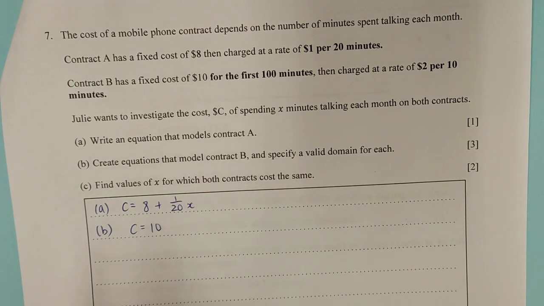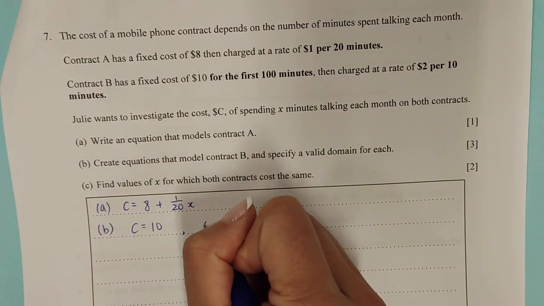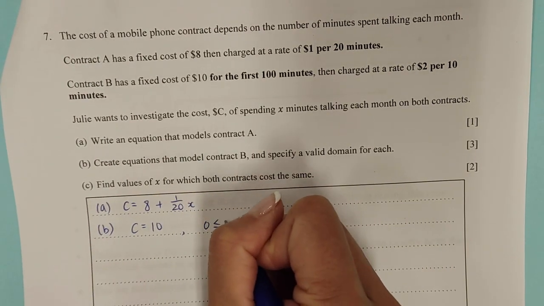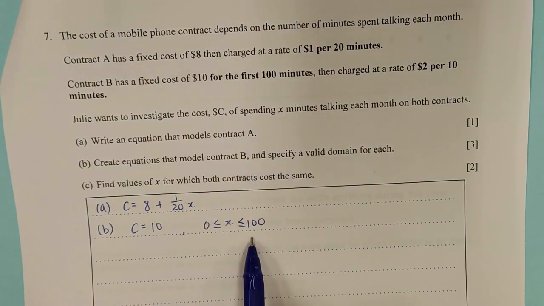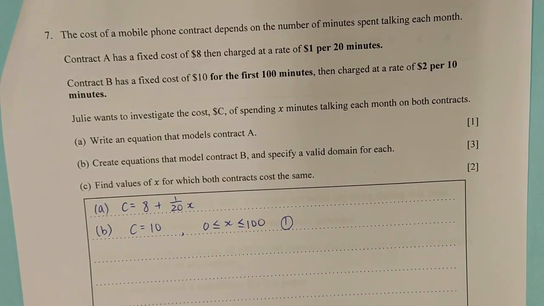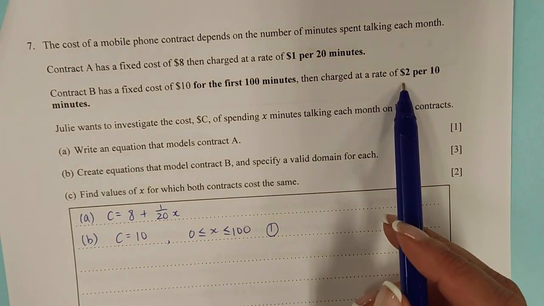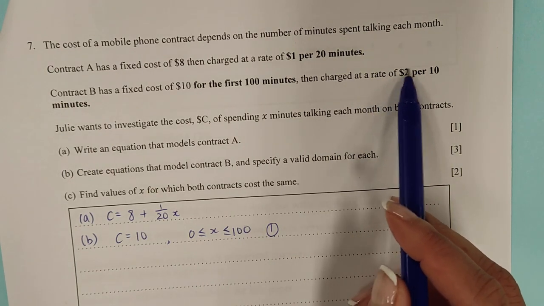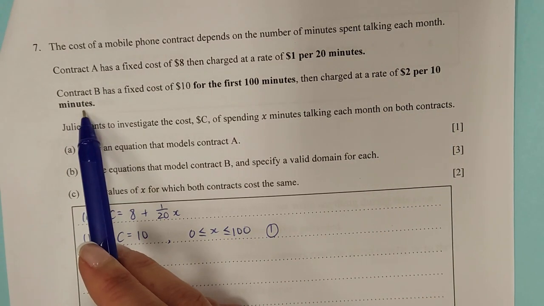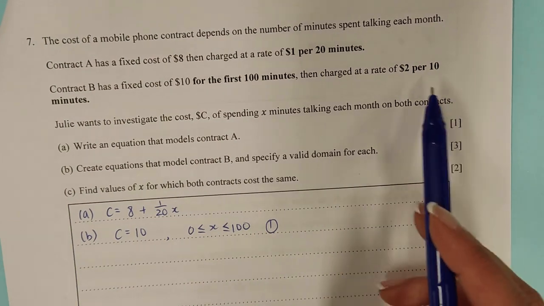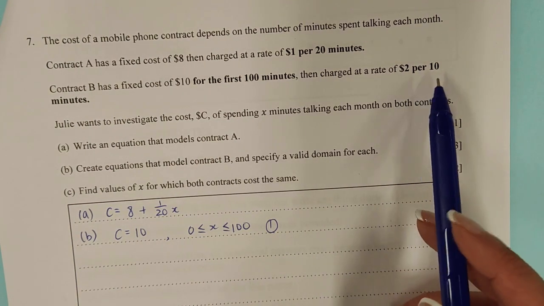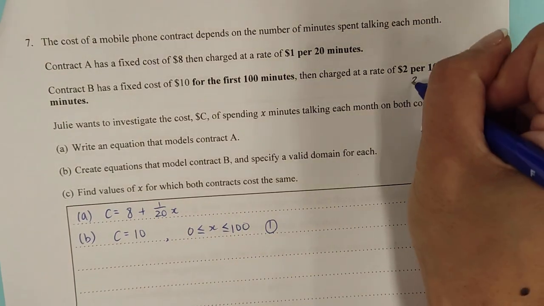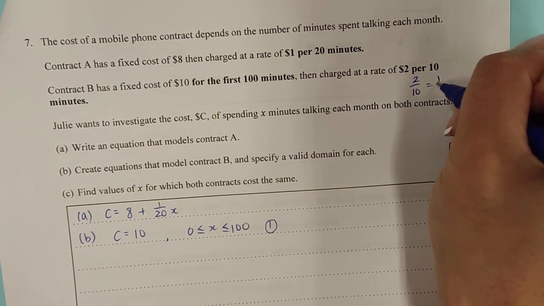So C is equal to 10 for the domain from 0 until 100 minutes. That's the first equation. Now, the next part is that we have a rate of $2 per 10 minutes. So we know that the slope of this next line has to be 2 over 10, or 1/5.